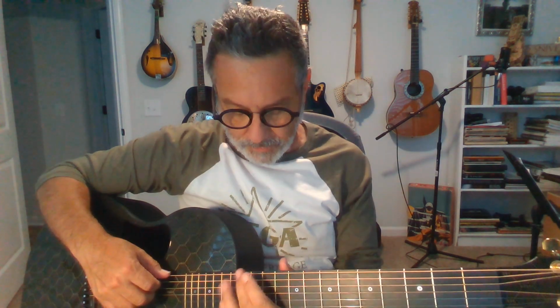And you can do that with a tuner, or you can check the octave. Here's D at the 12th fret, and then D there. That should be in unison. Or the harmonic at the 12th fret should sound the same as the D string, and it's pretty close. I'll take it for now.